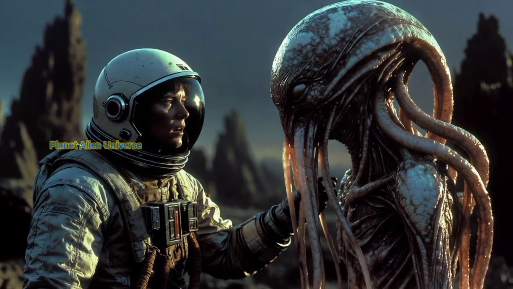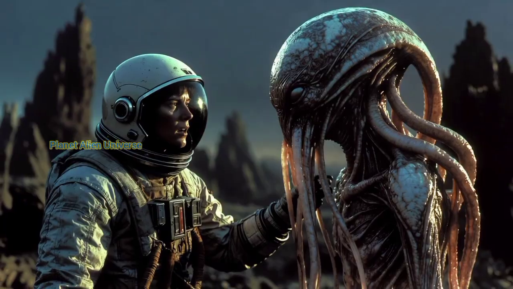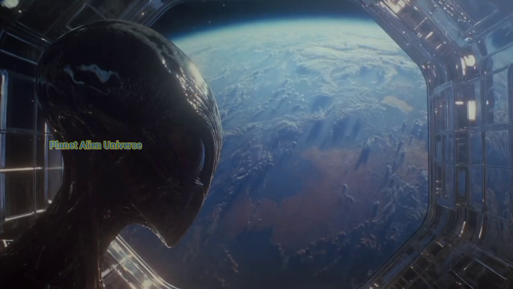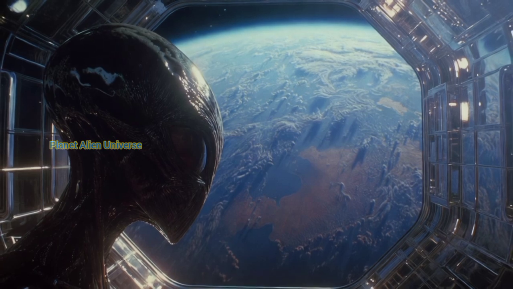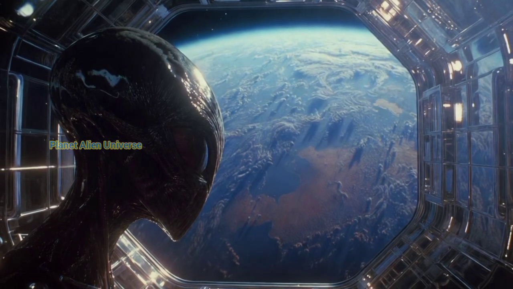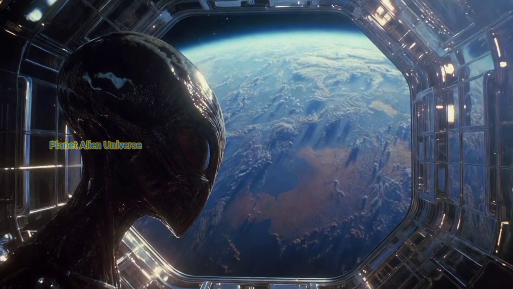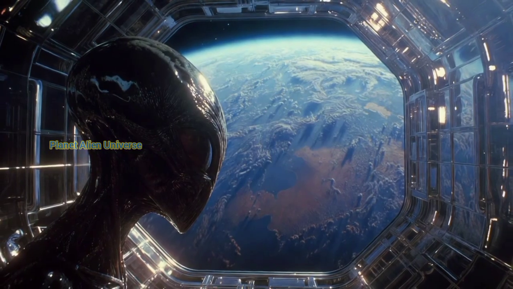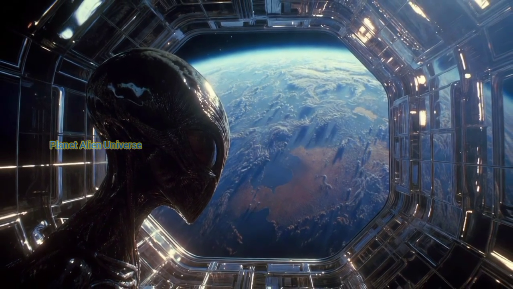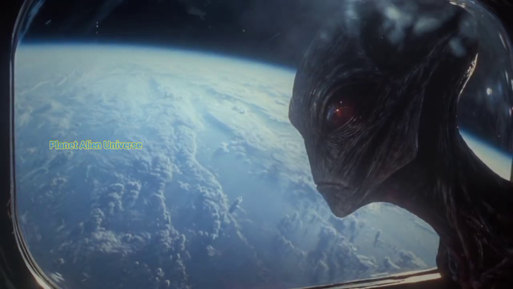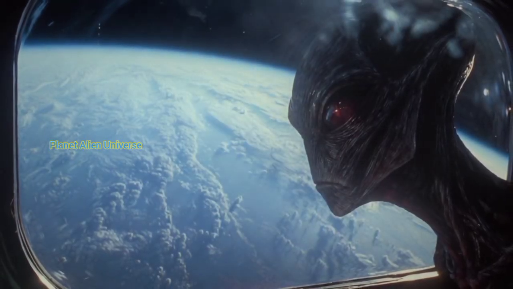Socially, humanity could experience both unity and tension. On one hand, realizing we share the universe with other life forms might foster global cooperation, a shared identity, and a sense of cosmic perspective. On the other, fear, skepticism, or political competition could emerge, particularly if intelligent life is assumed to be technologically advanced or threatening.